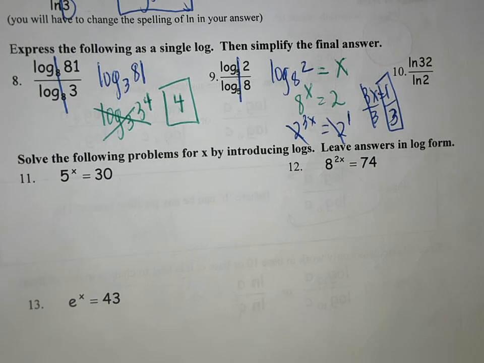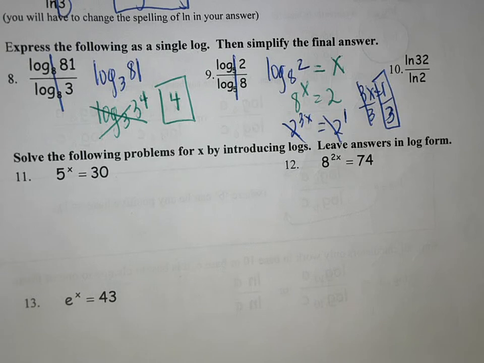Okay, number 10. Oh, yes, that's right. You guys got it. Good, good, good. Yes. Perfect, perfect. You're amazing. Got it. All right.